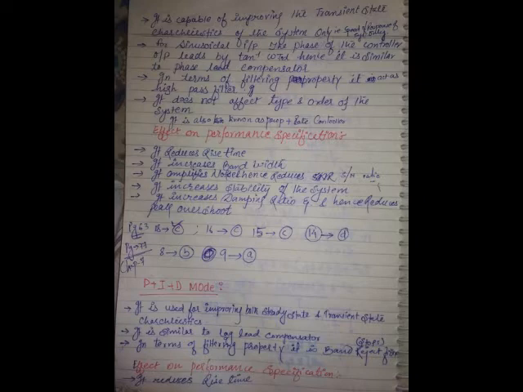Fourth one, ESS for unit ramp input. What is ESS? Limit S tends to 0, S into 1 by S square by 1 plus (Kp + Kds) by S into (1 + Ts). Square S gets cancelled, giving 1 by KKp. So you see, a minimum offset error definitely will remain if you use this control.